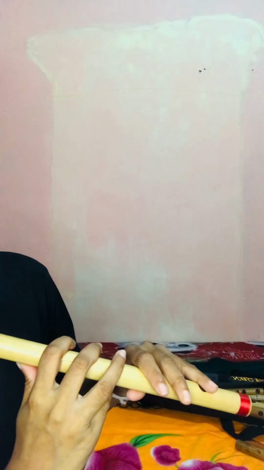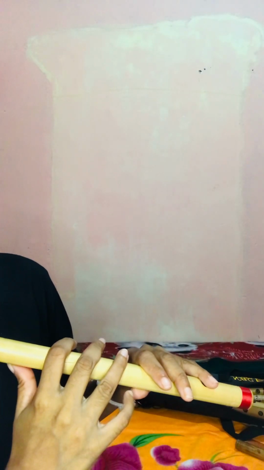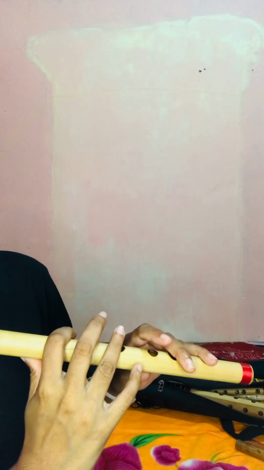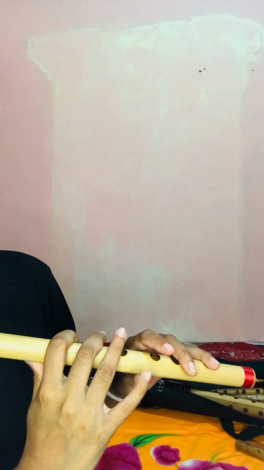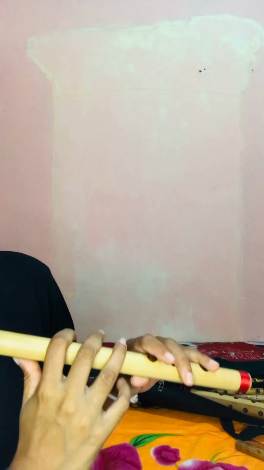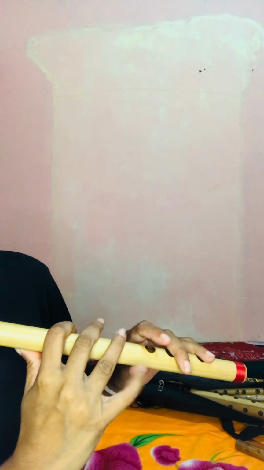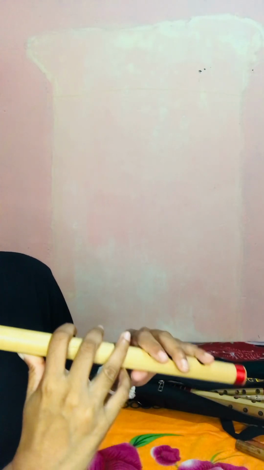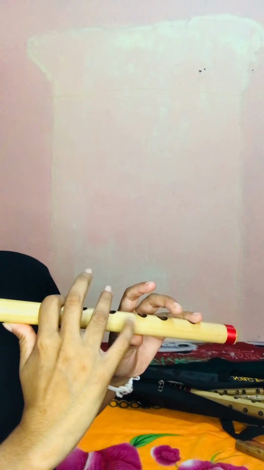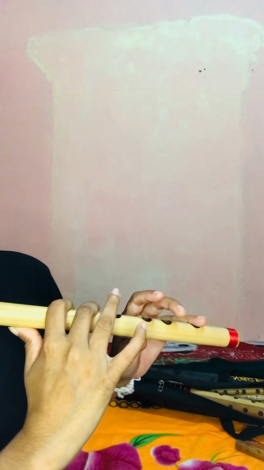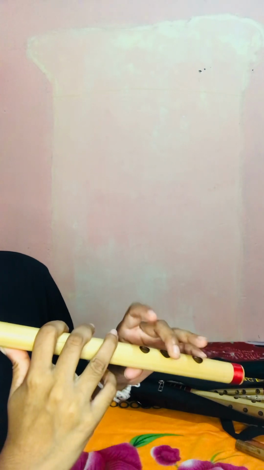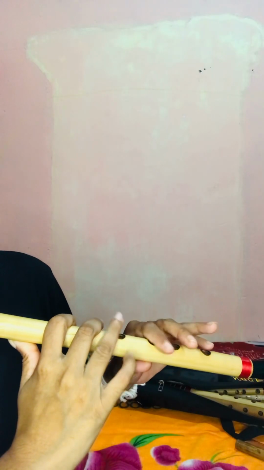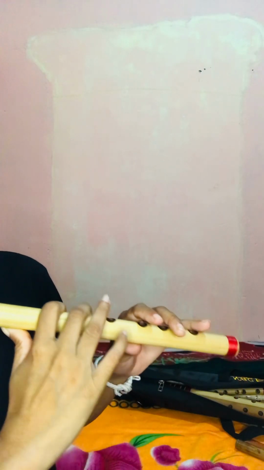Okay, then ra. Ra means we play ga. Ga ga ga re sa ga re re re re sa ni re sa sa. Okay, ga ga ga re sa ga re re re re sa ni re sa sa. Sa sa ni dha ni, sa sa ni dha ni, re re sa re ga.